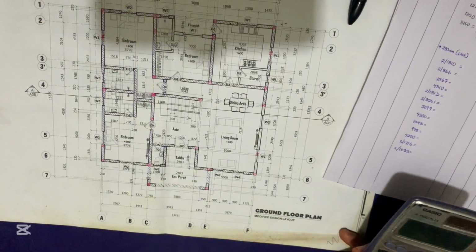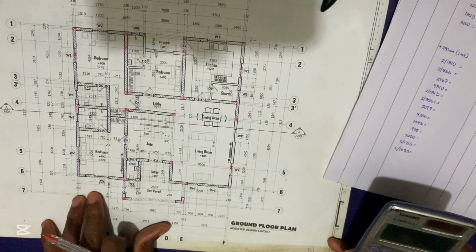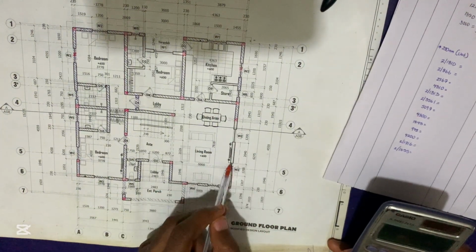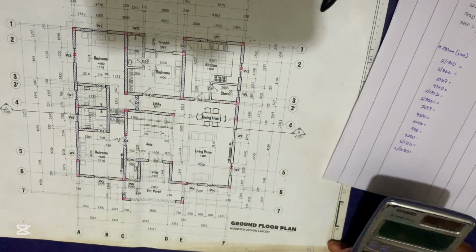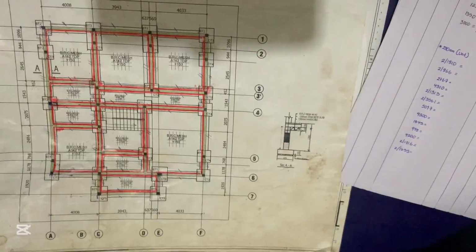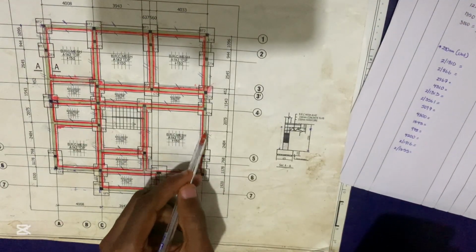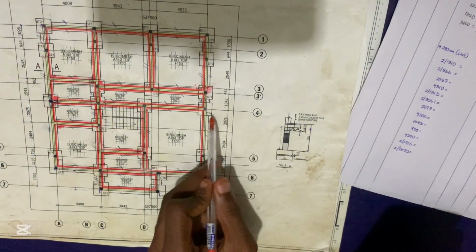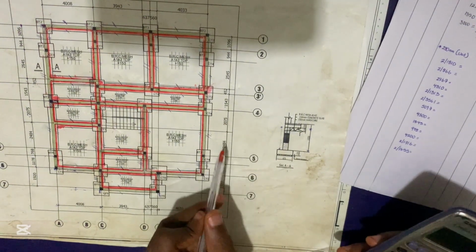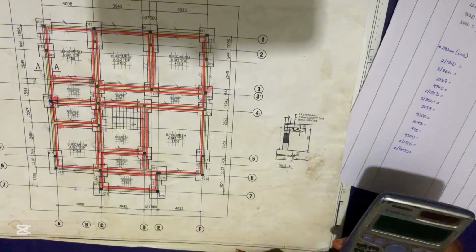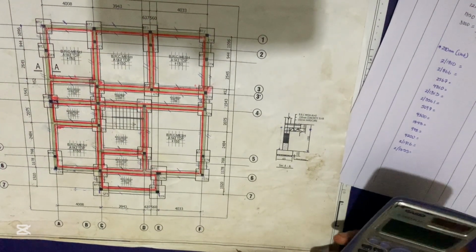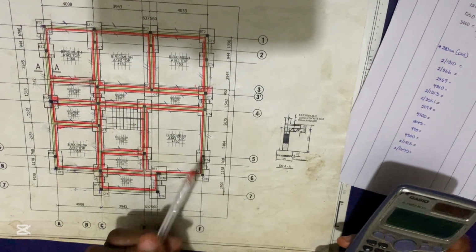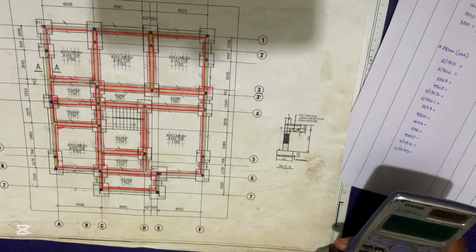So the next block work we're going to be looking at will be this block work here, and that's the structural block work, which is the same as this block work here. So now to get the length of this block work, we are given from column 4 to column 5 2 dimensions. That's 2075 plus 2484. We're going to be having 4559. So minus half of the length of the column from both sides, which is minus 230.